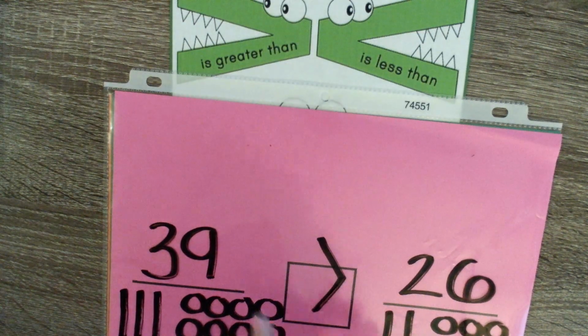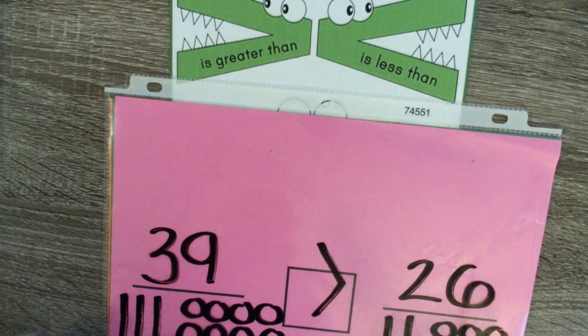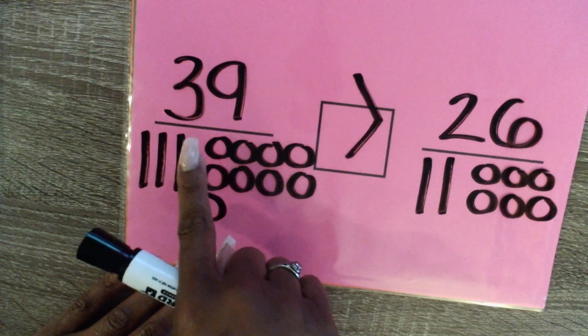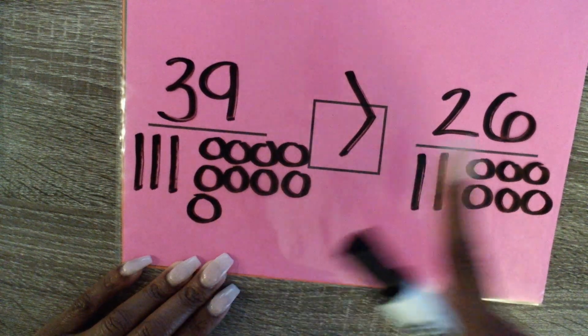Don't just say, oh yeah, that number is bigger than that. Show me. You have to be able to show it to me and tell me why, okay? So let's just review it really quickly. The number 39 is greater than the number 26.